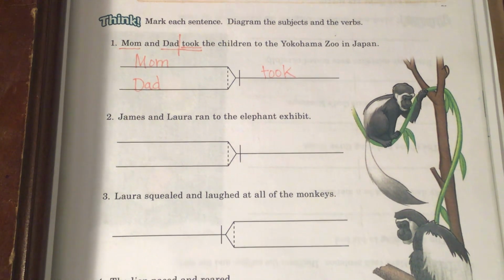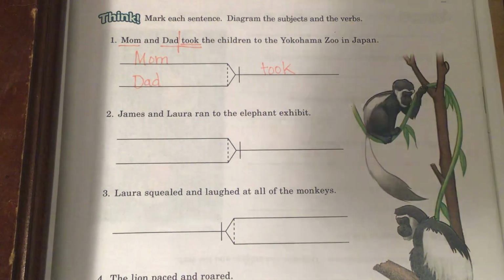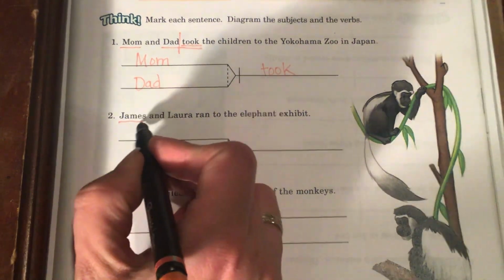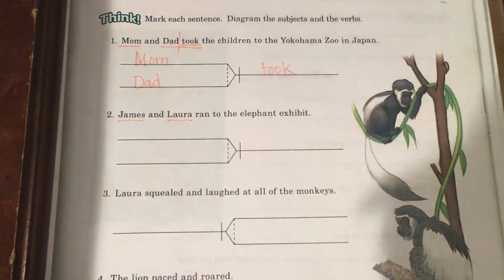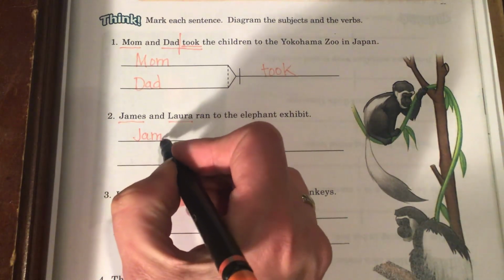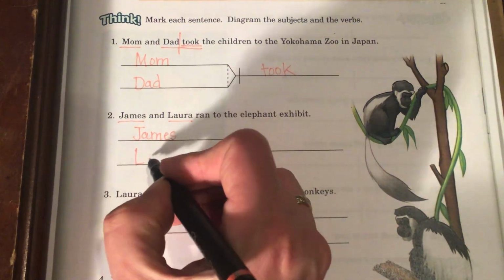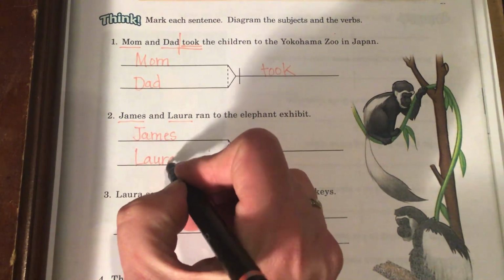Number 2, we have James and Laura ran to the elephant exhibit. Again, we ask ourselves the question, who or what is our sentence about? This time we have a compound subject, so we're looking for 2 nouns. And we ask, well, our sentence is about James and Laura. So they are our subjects. We write James on the top line because it's our first one. Laura goes here on the second.